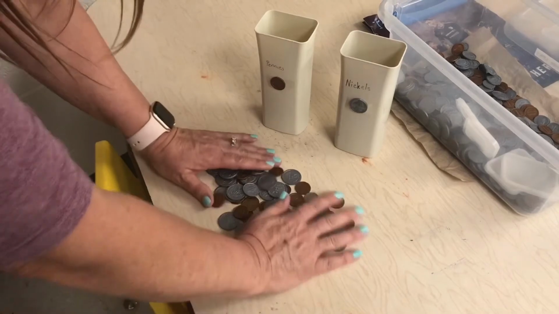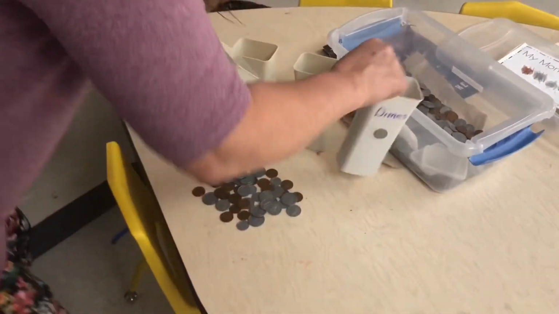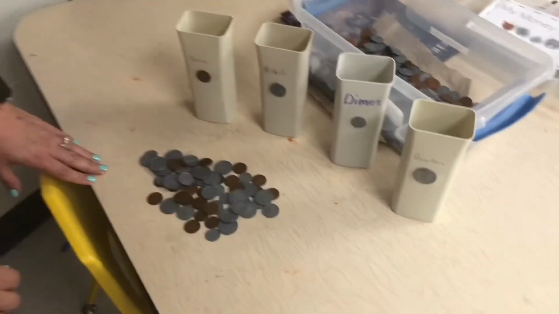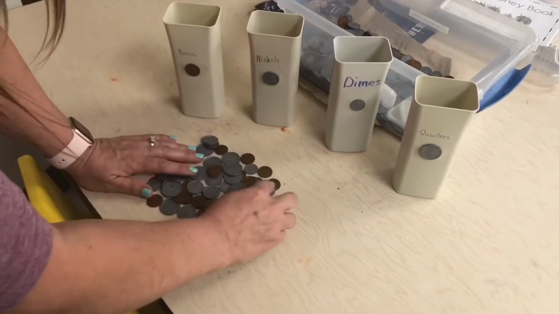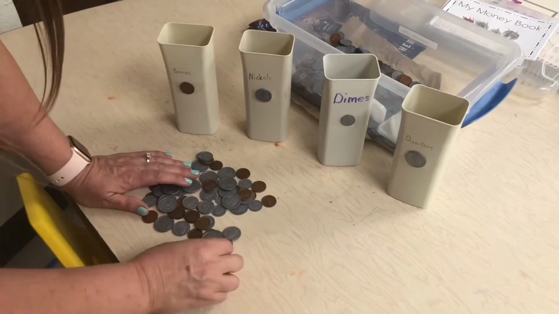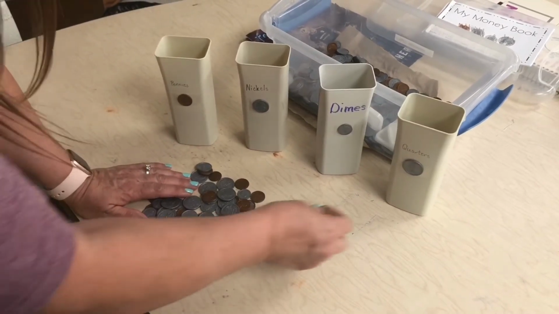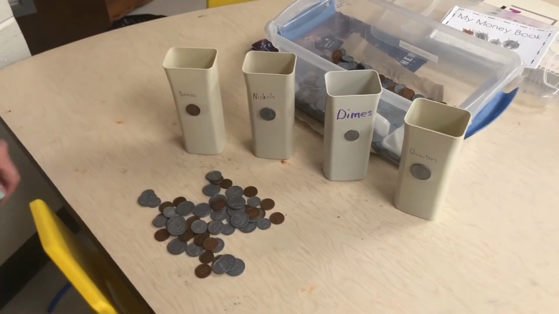As students progress, you might add the dimes and the quarters for sorting. And then of course it would work the same way. They would pick up whichever coin matches and goes in the right container. And again, if they pick up the wrong one or start to put it in the wrong one, say try again, and then find the right one.